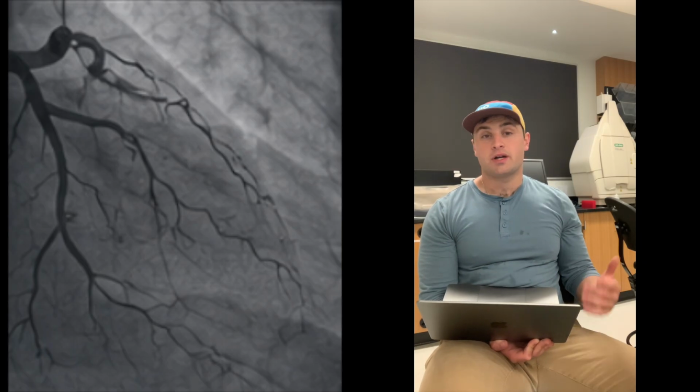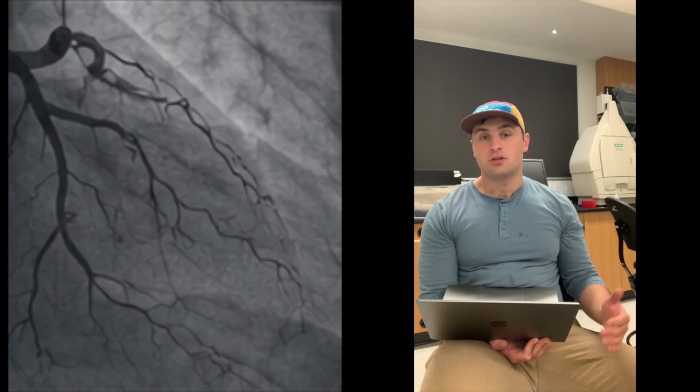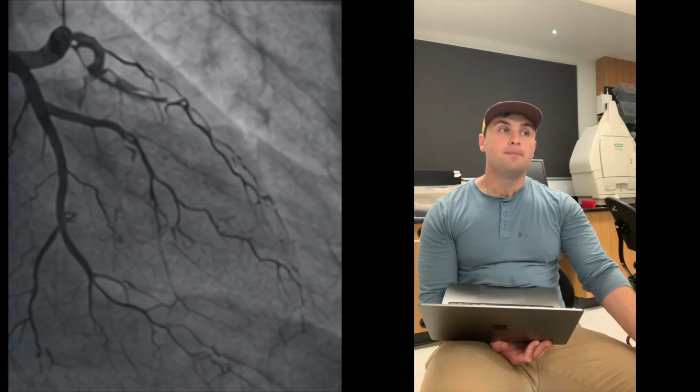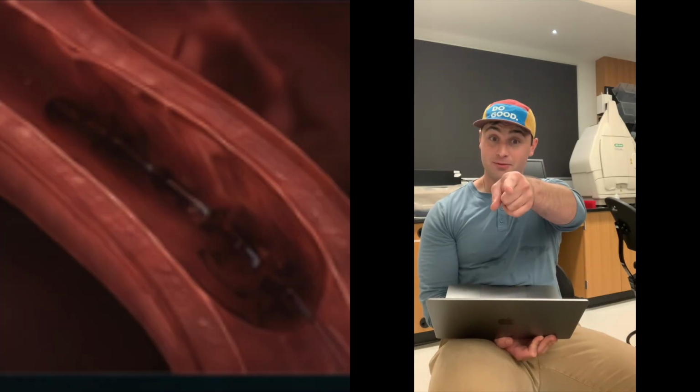It's used for diagnostic purposes, right? So locating stenosis or malformation. It's also used for procedural guidance, such as PCI or manual thrombectomy for strokes, and even sometimes pulmonary embolism. Sorry, I need more coffee. Okay, so anyways, what we're going to do today is attempt to simulate this.